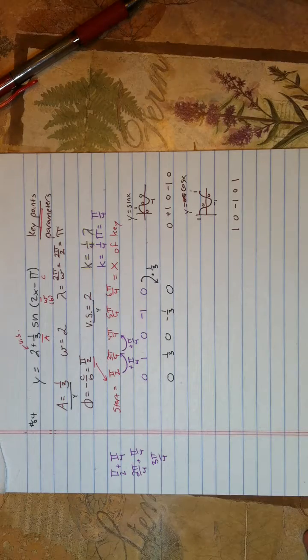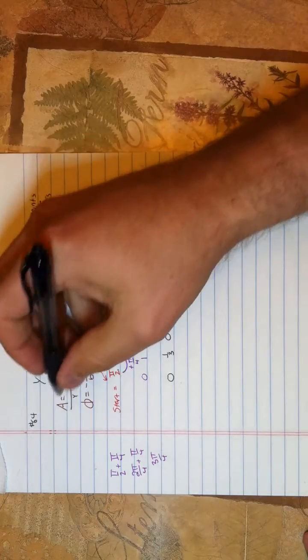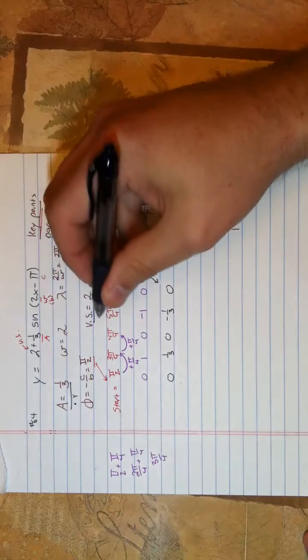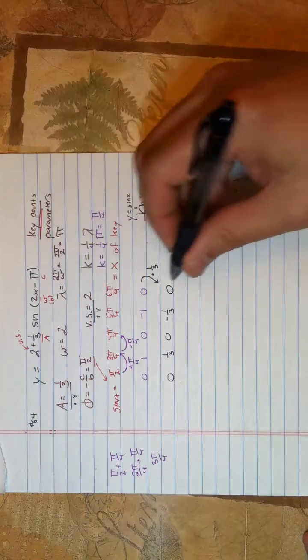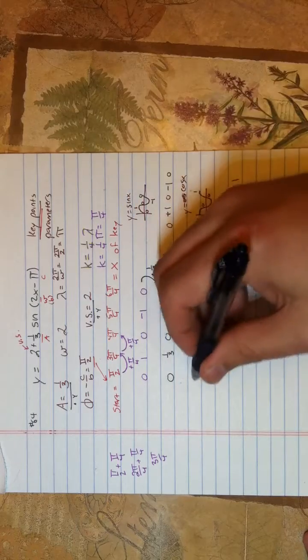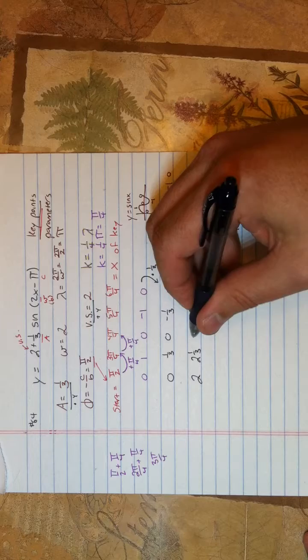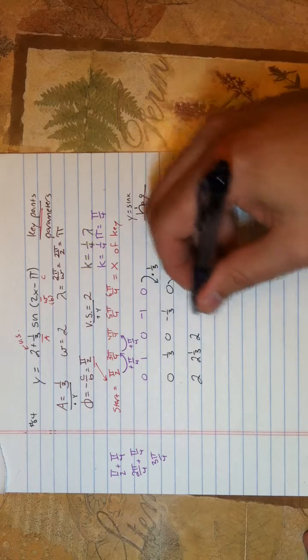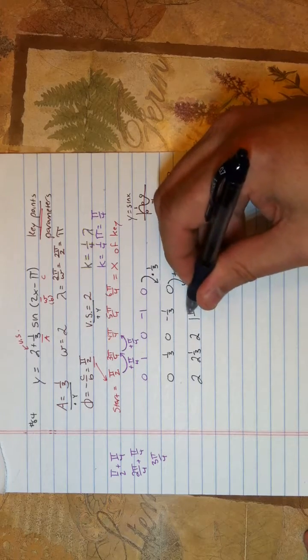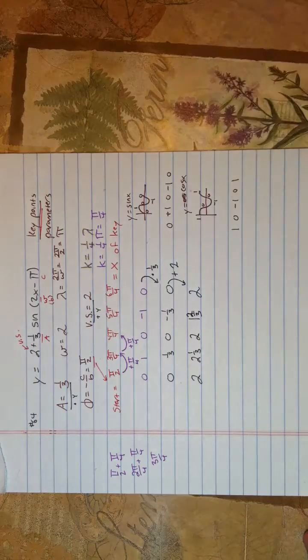And then I need to consider the vertical shift, and I'm going to add in the vertical shift. So the amplitude we multiply, the vertical shift we add. So we're going to now add the 2 that is the vertical shift. We'll just call that 2 1/3, keep it nice and simple. 0 plus 2 is 2, -1/3 plus 2 is 1 2/3, that's 5/3, and 0 plus 2 is 2.